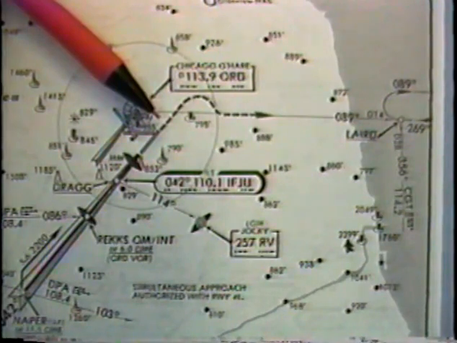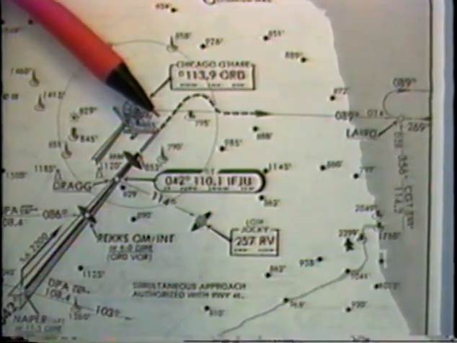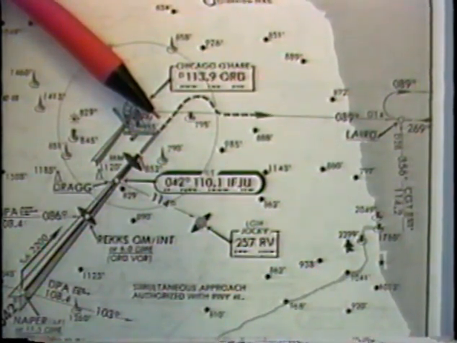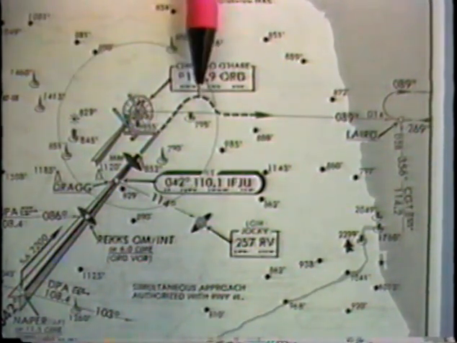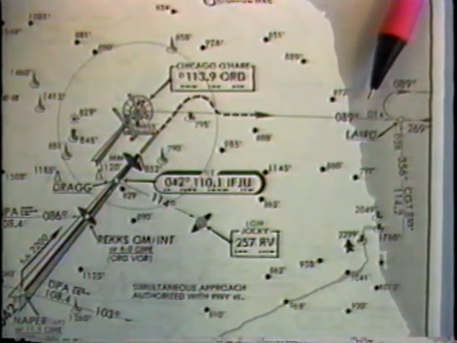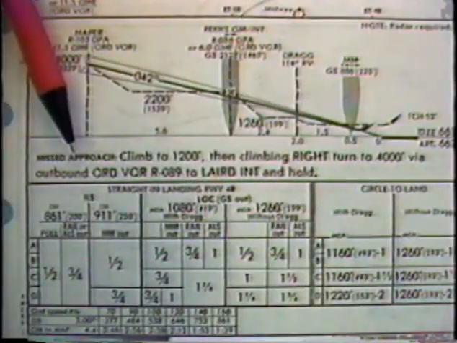The missed approach segment for ILS runway 4 right at Chicago O'Hare consists of climbing straight ahead to 1,200 feet, then making a climbing right turn to 4,000 feet via outbound VOR radial 089 degrees to Laird intersection and hold. The hold at Laird intersection is the published hold. This is shown in the plan view and missed approach section of the approach plate.